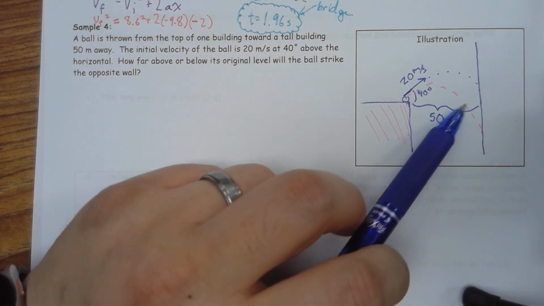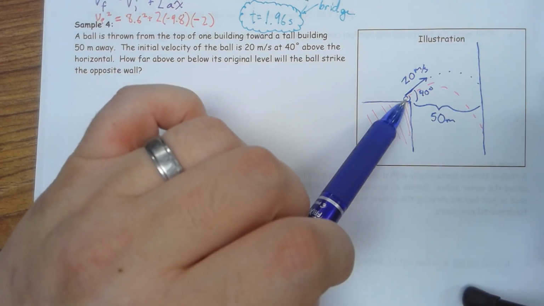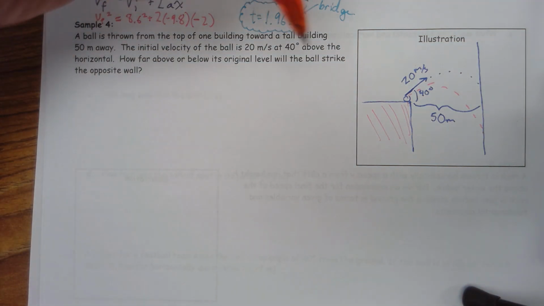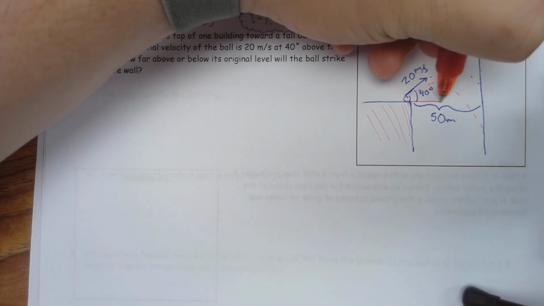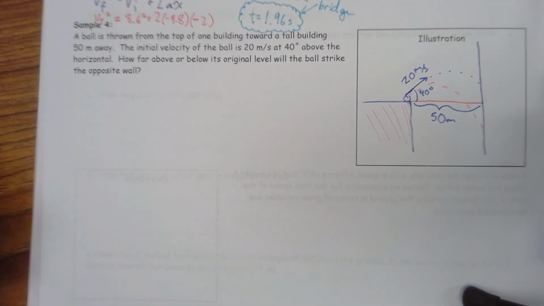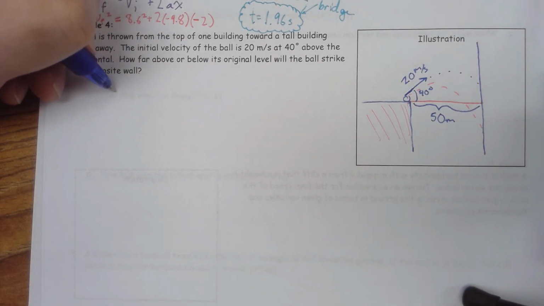We're going to go into the gap between the two buildings, and I don't know if it hits above or below where I started. We do know... wait, what do we know? That's pretty much it. Did they tell us anything else? Okay, so we said that it would be a horizontal issue to find the time, though.